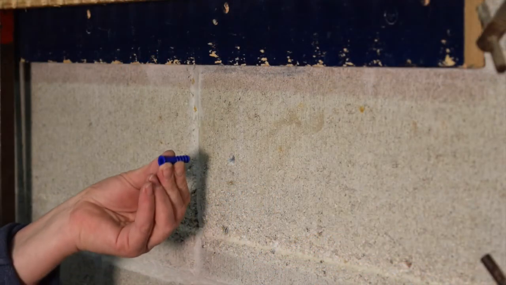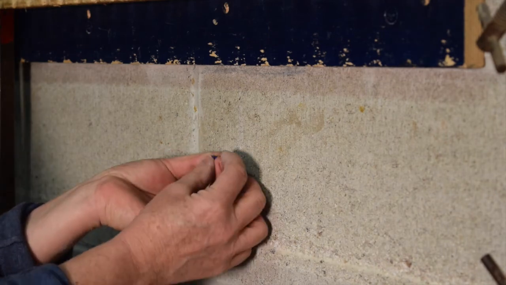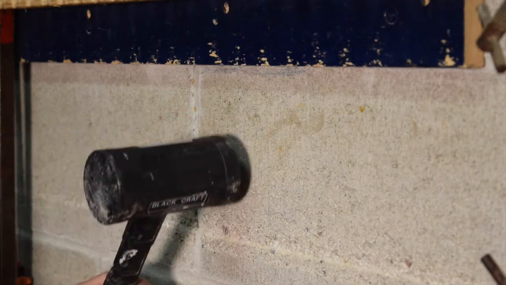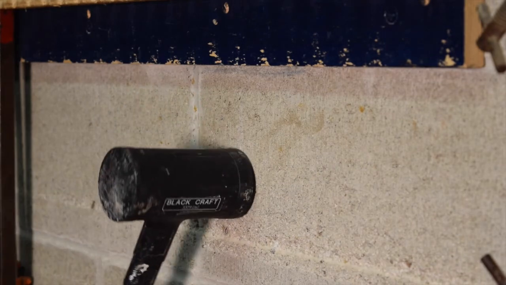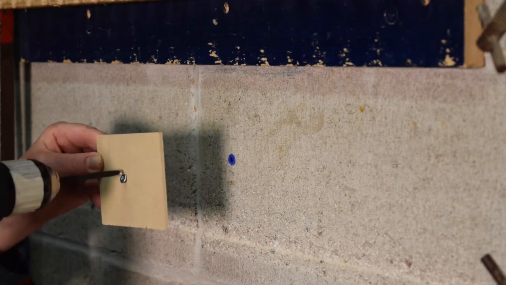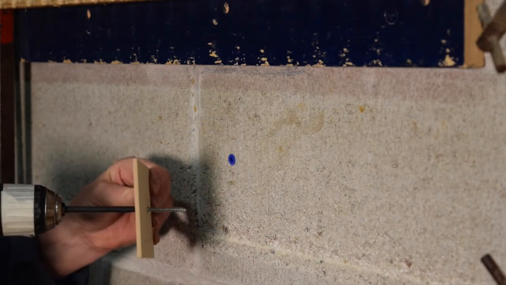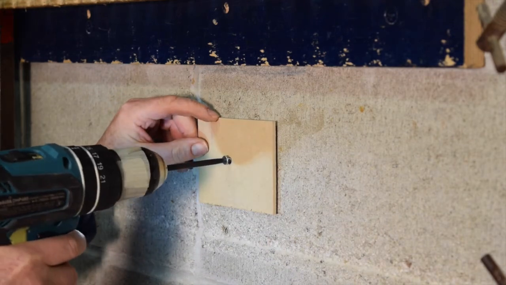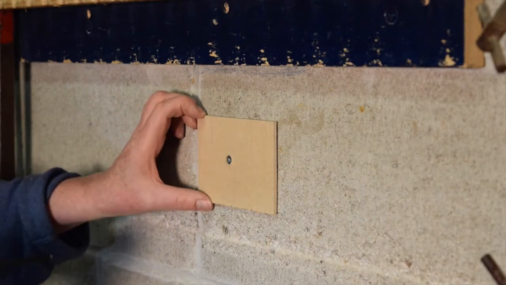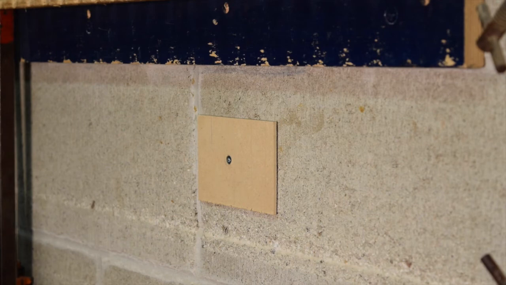Okay, so the end of the plug should slip in easily, and you'll feel a bit more resistance as you push it in further, and then just use a mallet to tap it into place so that it is flush with the concrete block. And then, of course, we're going to put a screw through the piece we want to attach to the wall, line up the tip of the screw with the plug, and just tighten the screw up, and there we've got good solid contact to concrete block.